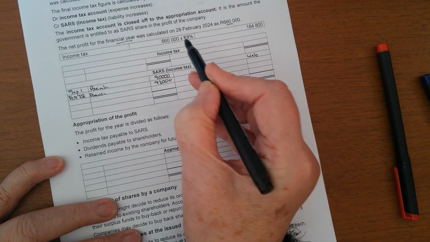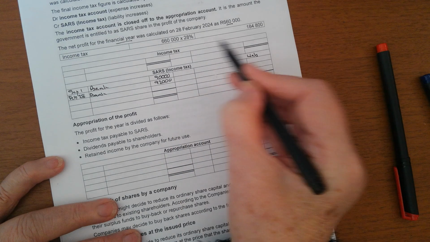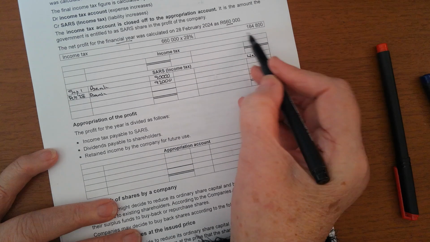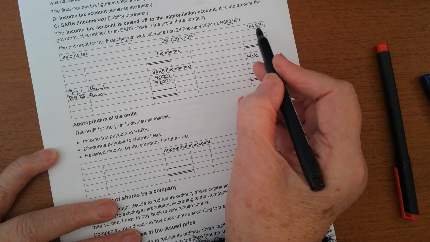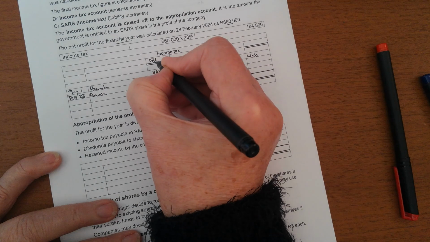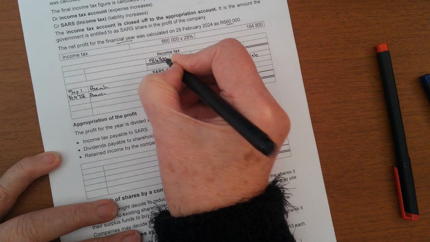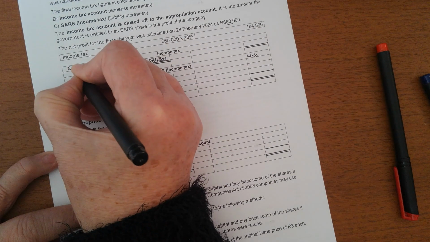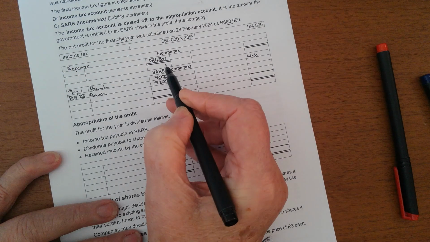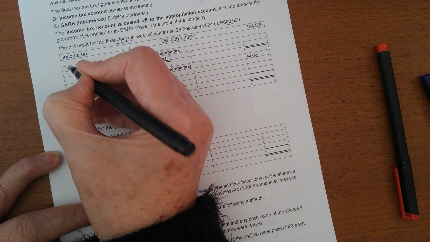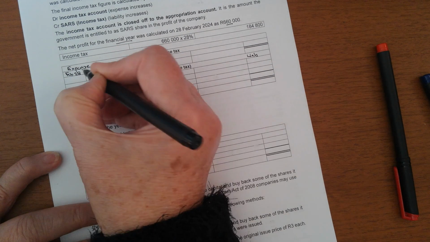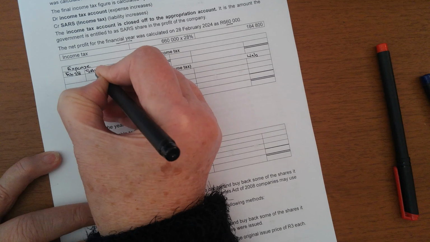So on that 660,000, you will calculate 28%. Now for the first time, I know the actual income tax expense. So I can debit my income tax account and create the expense to indicate that part of the profits will be used to pay this tax. And on February the 28th, we will credit SARS income tax.